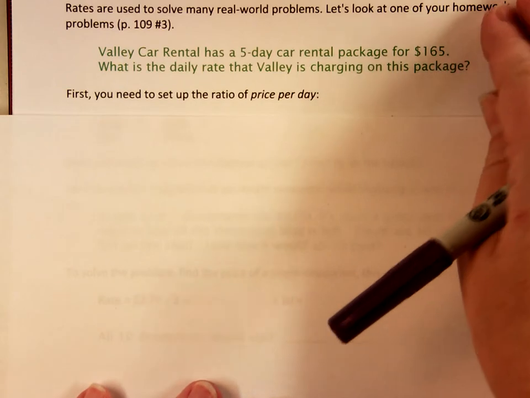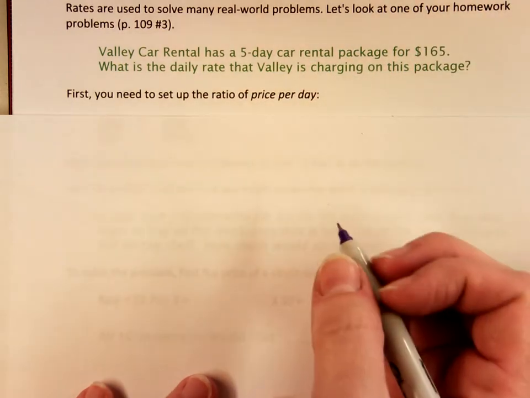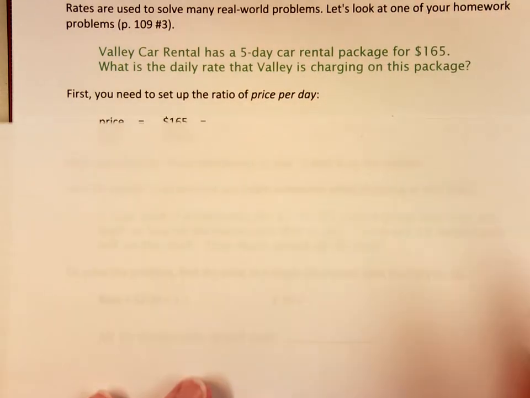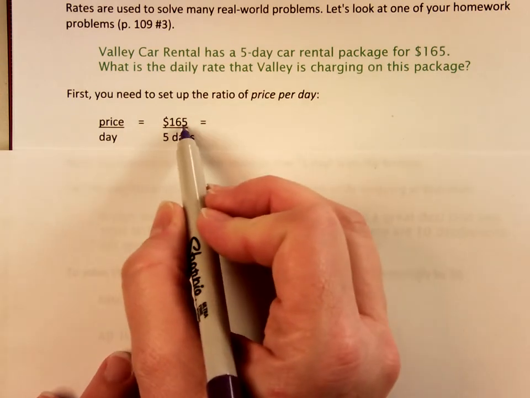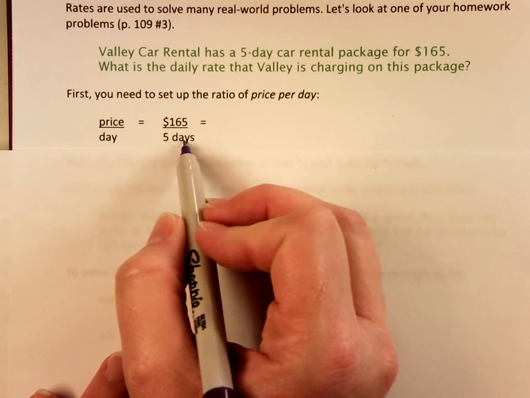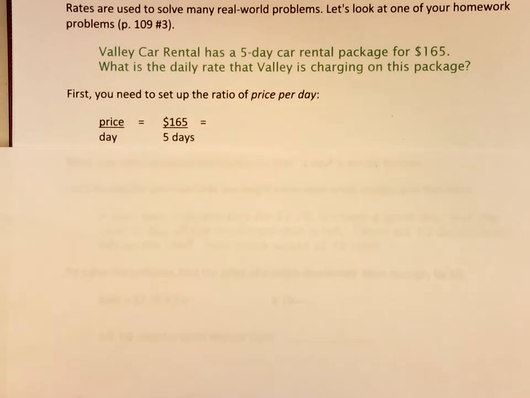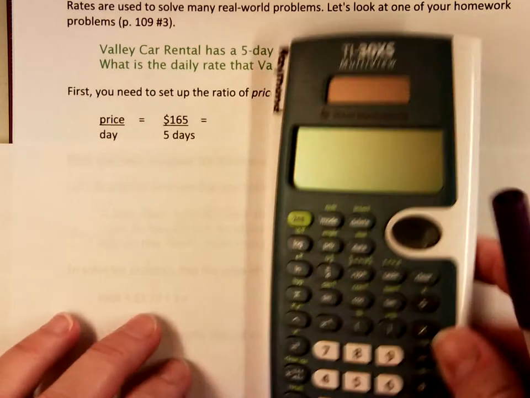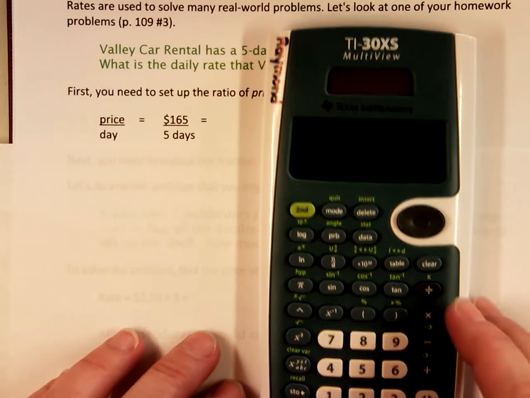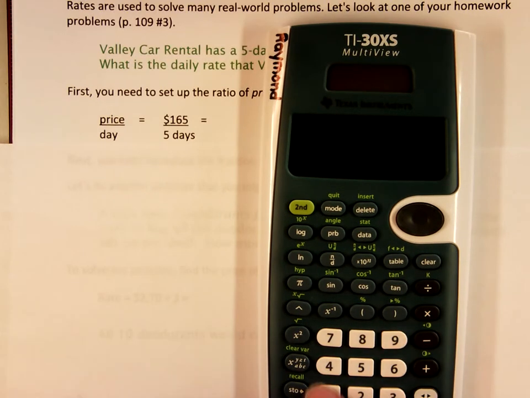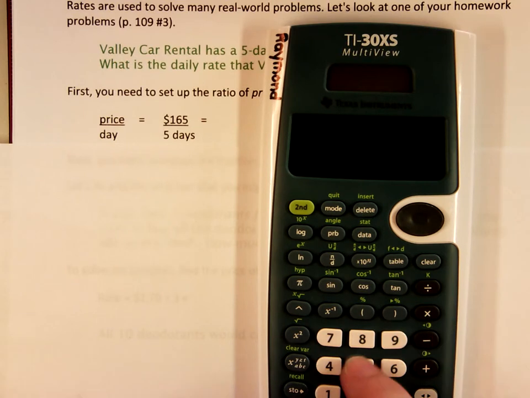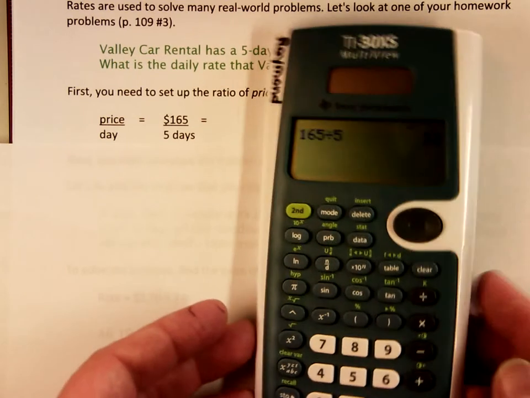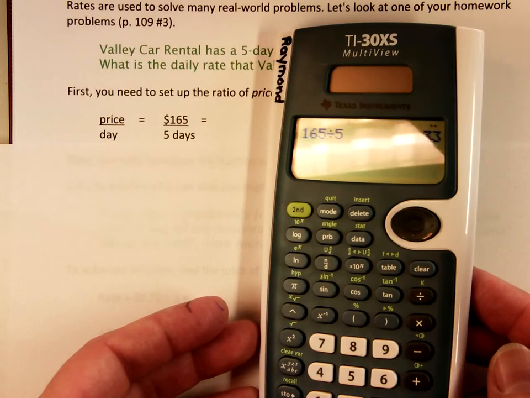To figure out how much it is per day, you have to set up a ratio of price per day. You take the price, $165, you put it over the number of days. Let's use a calculator. $165 divided by 5. 33.